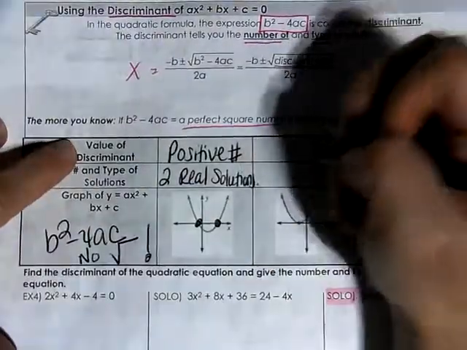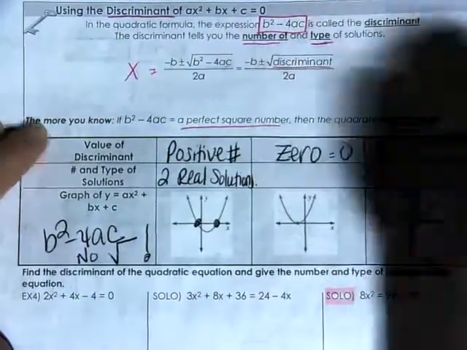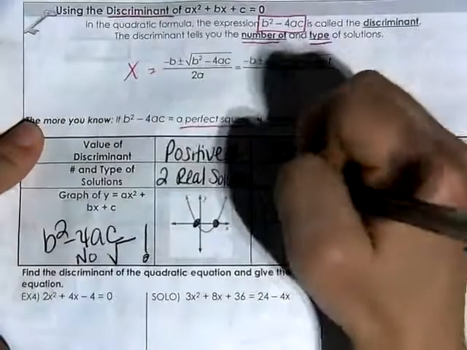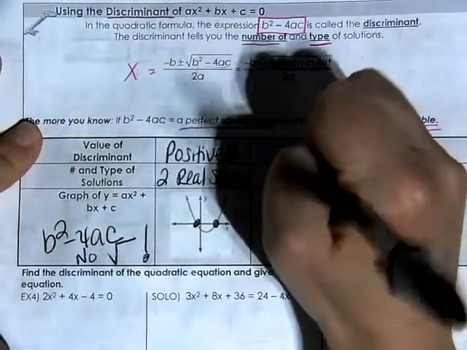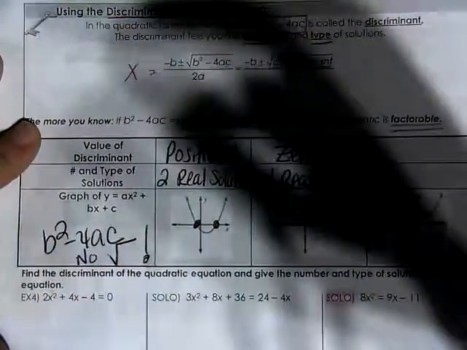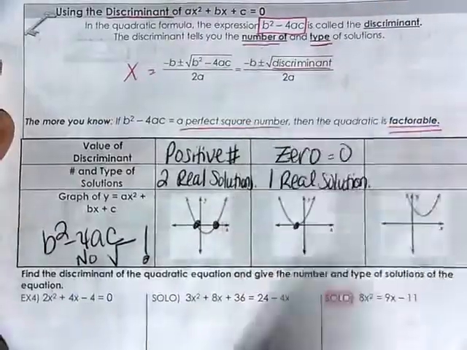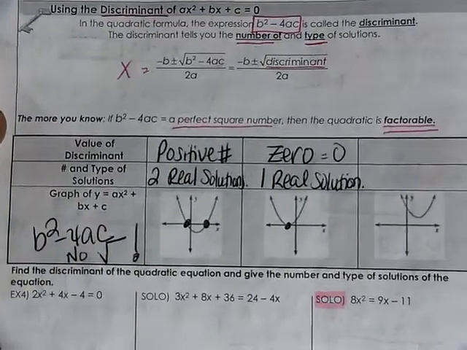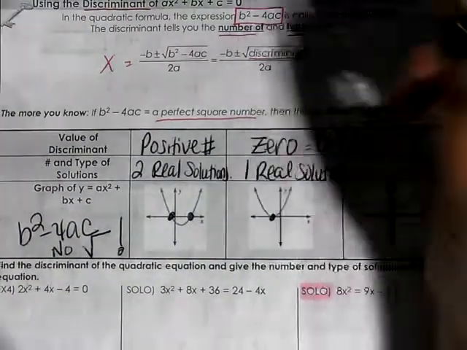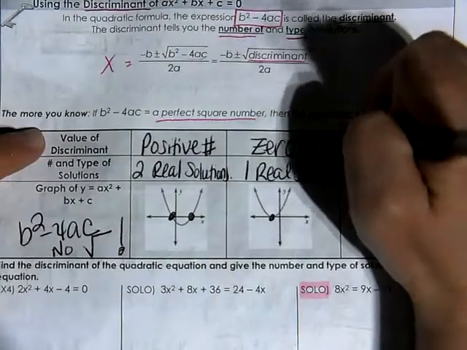If the value of the discriminant is the number 0, that means that you will end up with one real solution. Just like we saw before, we only ended up with one answer. We took the square root of 0, it ends up being 0. There's only one x-intercept.